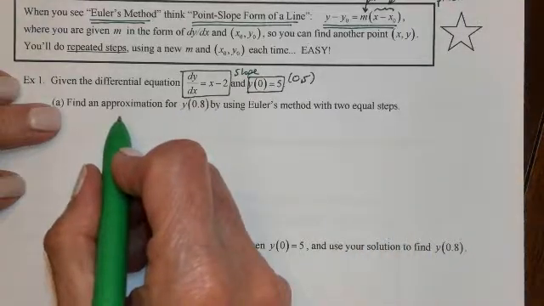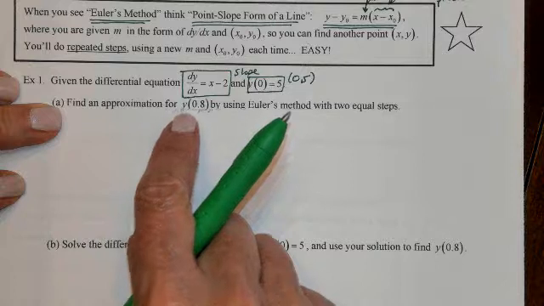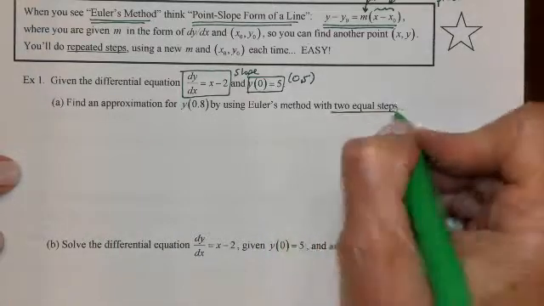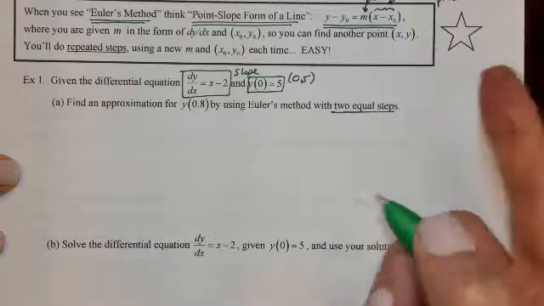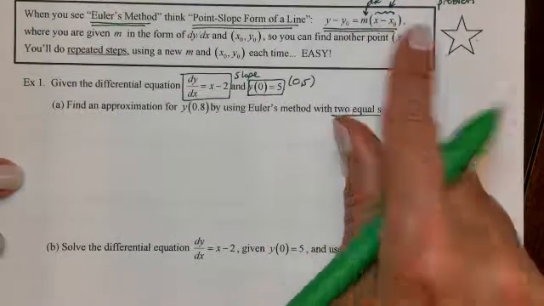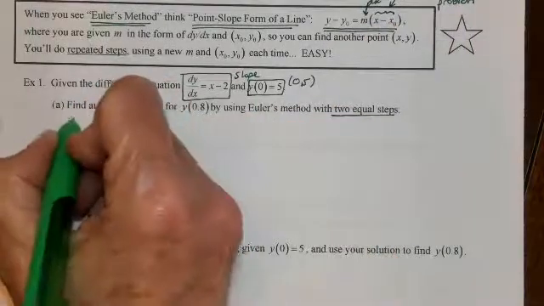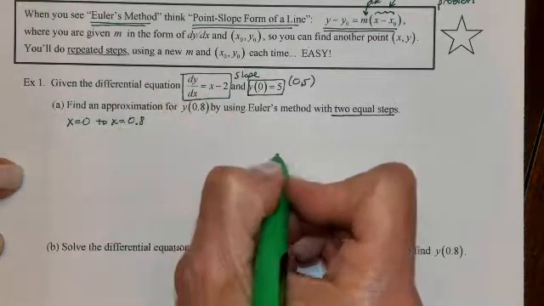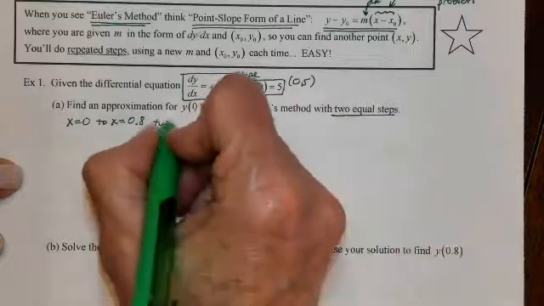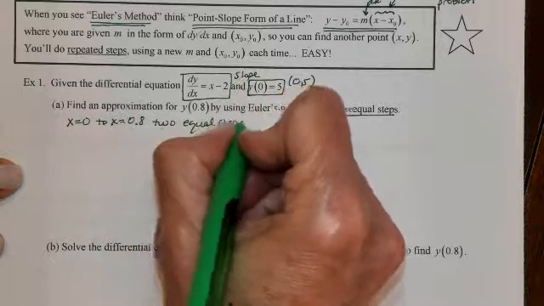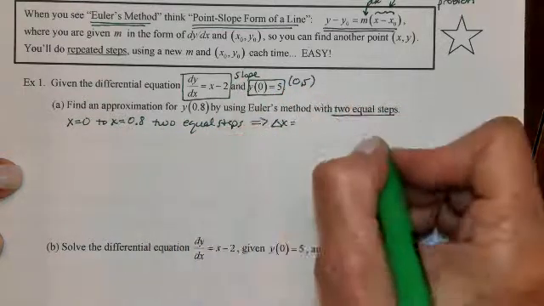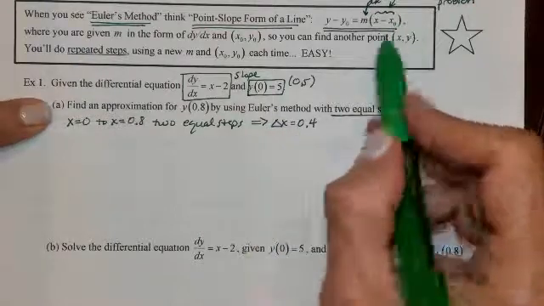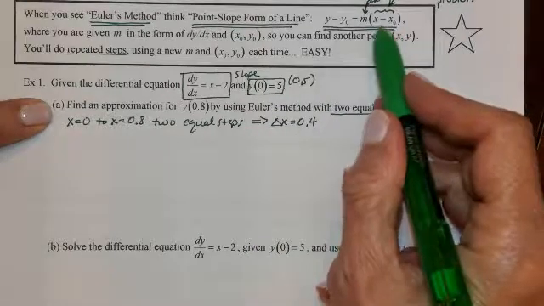So let's get going. First of all, it says find an approximation for y at point 8 by using Euler's method with 2 equal steps. So first thing I want you to do is find delta x. Find this change in x. Okay? So we are going from x equals 0 to x equals 0.8 in 2 equal steps. So delta x must equal 0.4. Has to. So in this problem, delta x will always be 0.4.